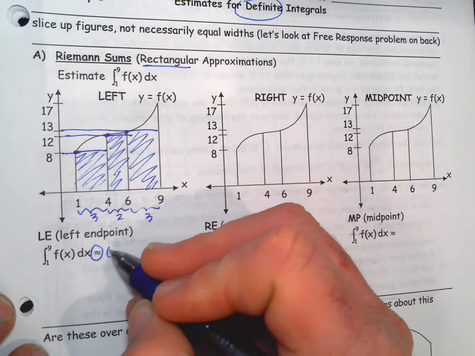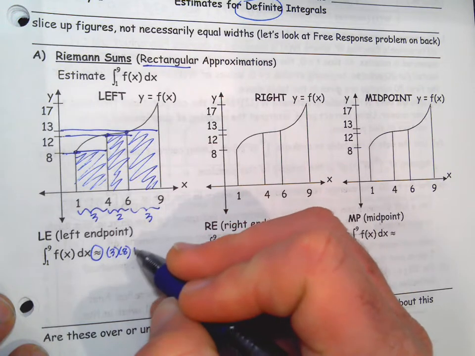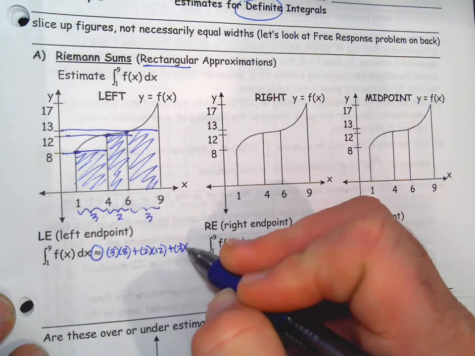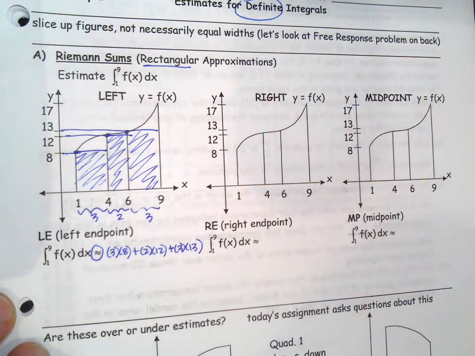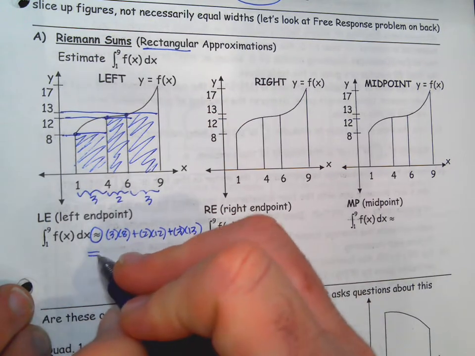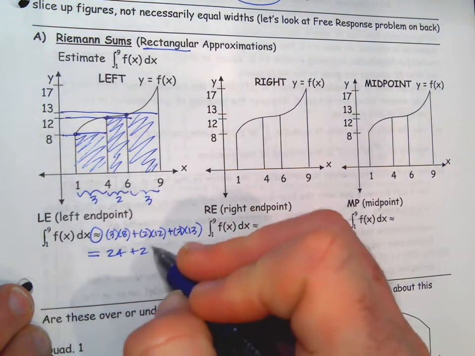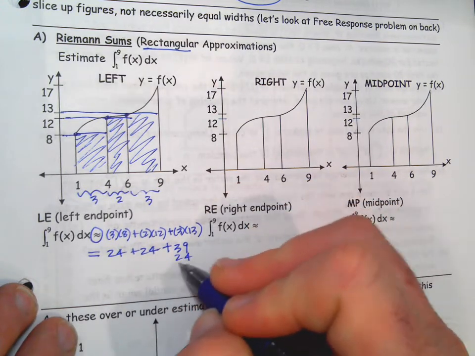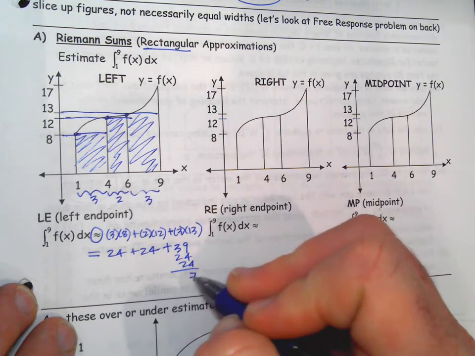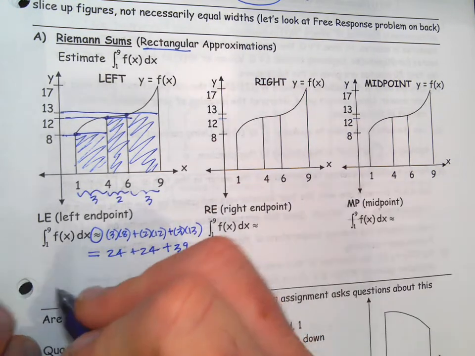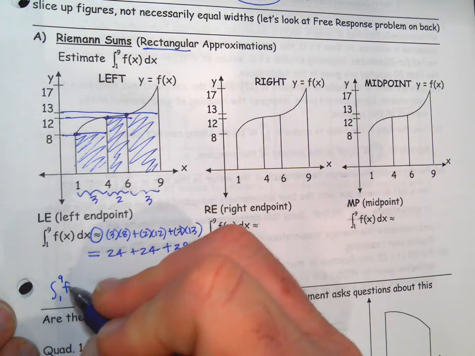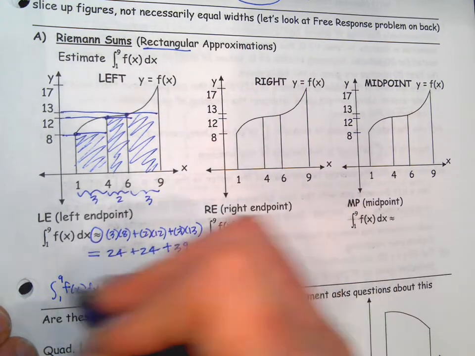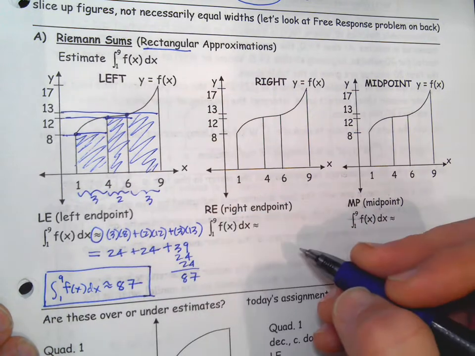And so you should show the work. 3 times 8 plus 2 times 12 plus 3 times 13. This is work that you would need to show on the free response question to get full credit. After that, we're going to say, okay, well, that's 24, and that's 24, and that's 39. If we add these all up, 8, 17, carry the 1 to 7 is 8. So then we could say our final answer is the integral of f of x from 1 to 9 is approximately 87.